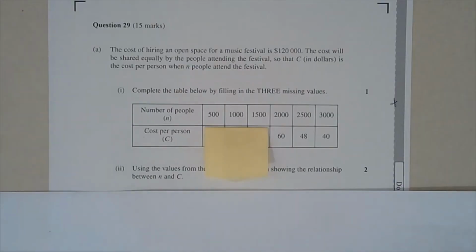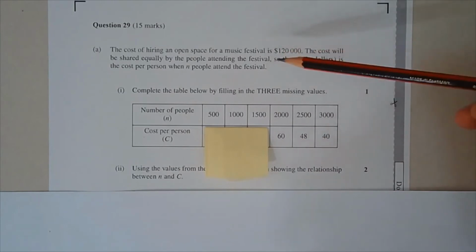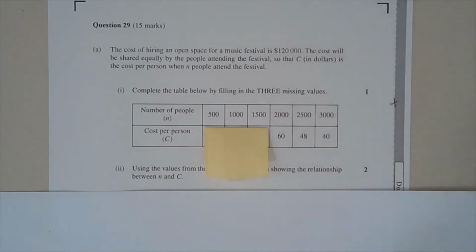Question 29A. The cost of hiring an open space for a music festival is $120,000. The cost will be shared equally by the people attending the festival, so that C in dollars is the cost per person when N people attend the festival. So part 1, complete the table below by filling in the 3 missing values. So the values are found by taking 120,000 and then dividing it by the number of people attending.